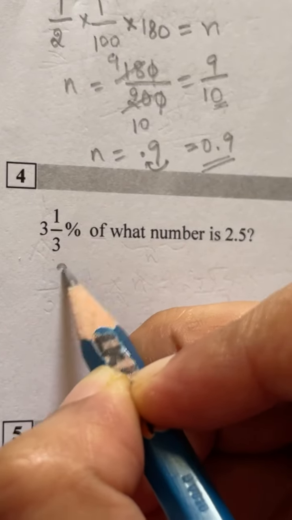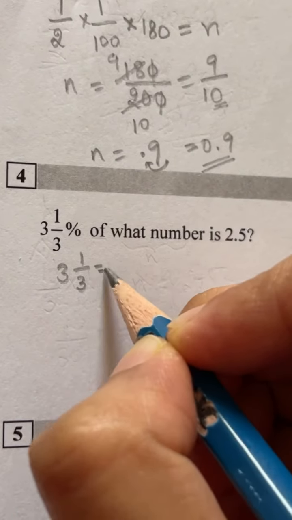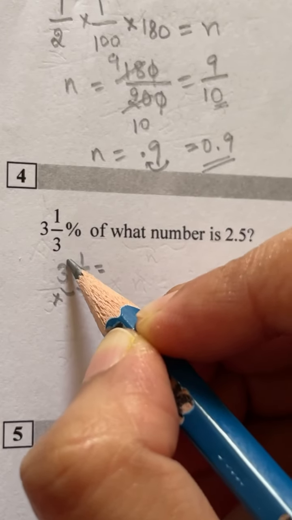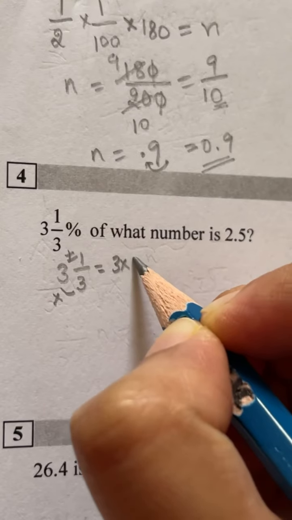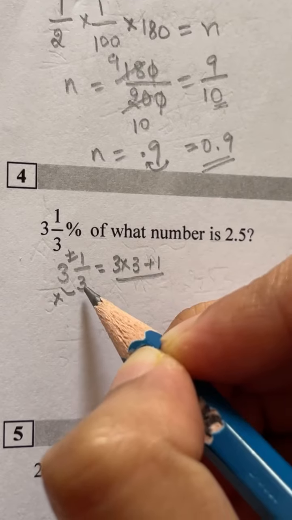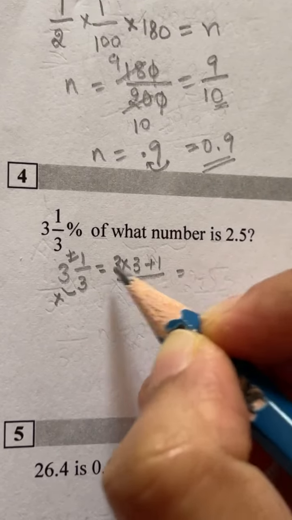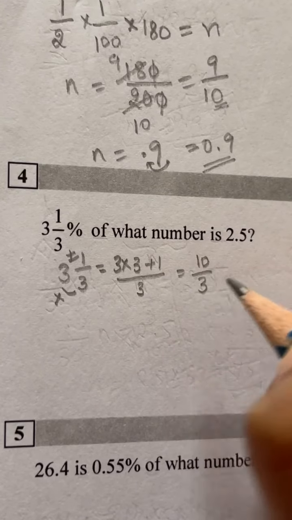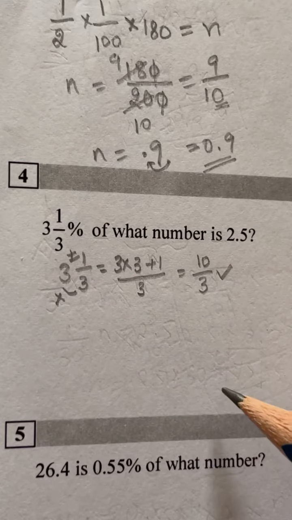Now I have 3 1 by 3. So what do we do? We multiply this. 3 times 3 is 9, and then add this. That means we are going to multiply 3 times 3 plus 1 divided by, what is your denominator? That's common. You have to write it back, 3. So you have 3 times 3 is 9 plus 1, that is 10 divided by 3. So this is how you convert a mixed number to an improper fraction.